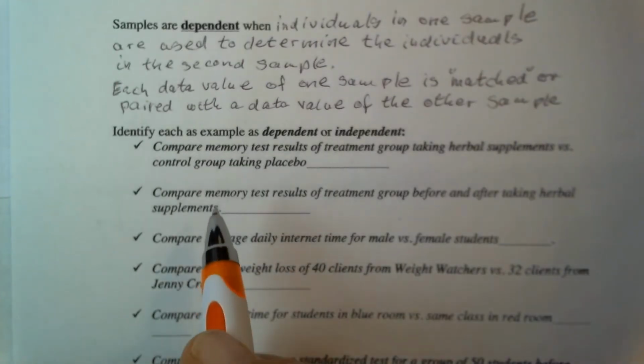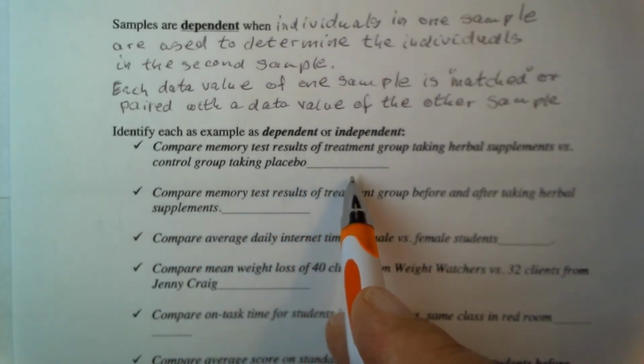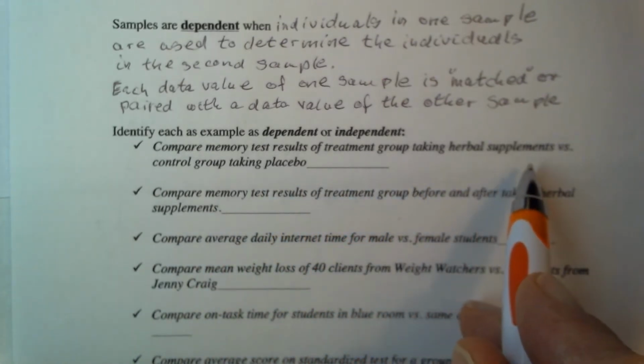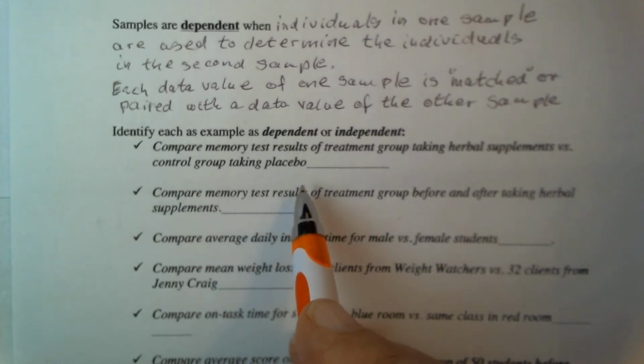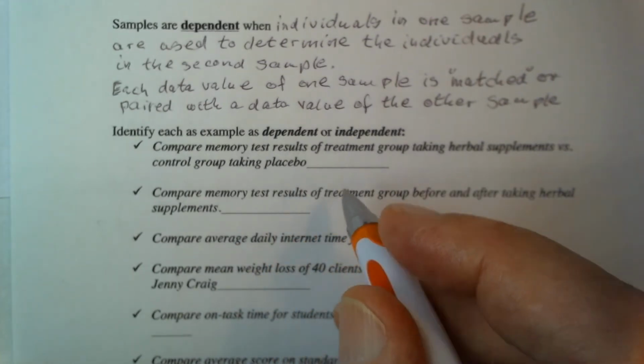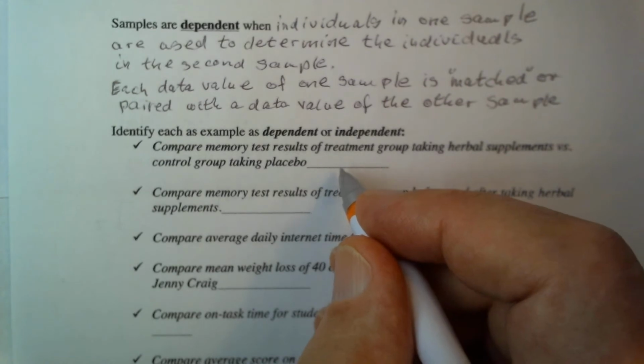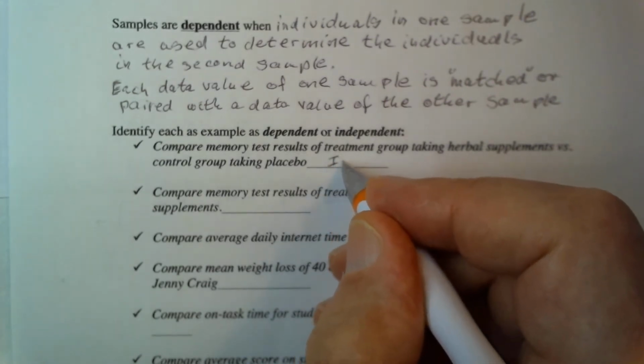So, for example, compare memory test results of a treatment group taking oral supplements versus a control group taking placebo. That would be an example of an independent sample. Independent.